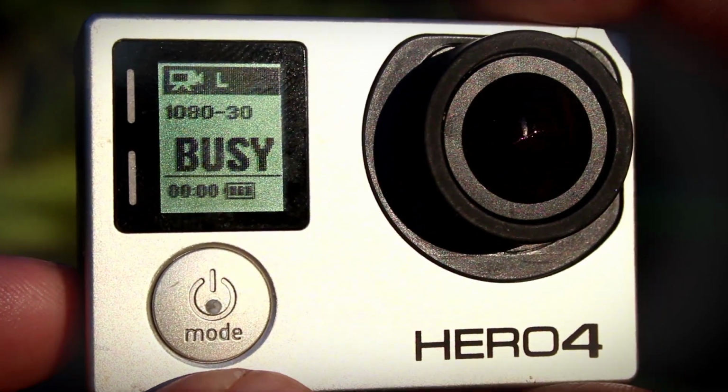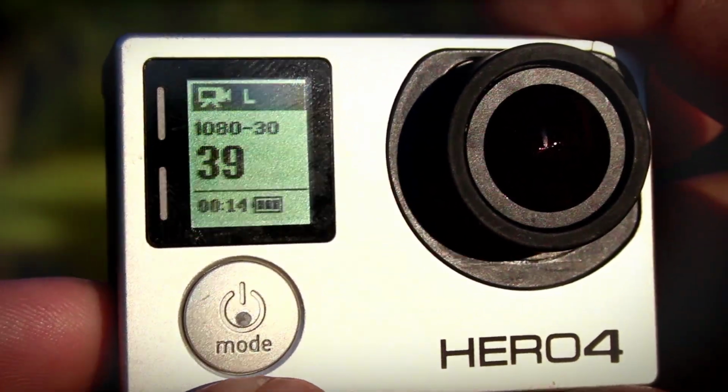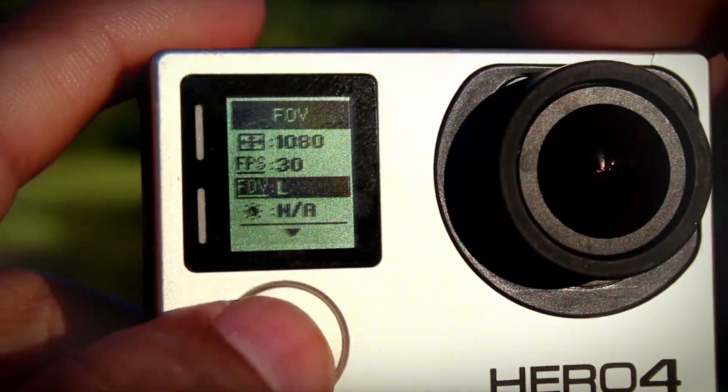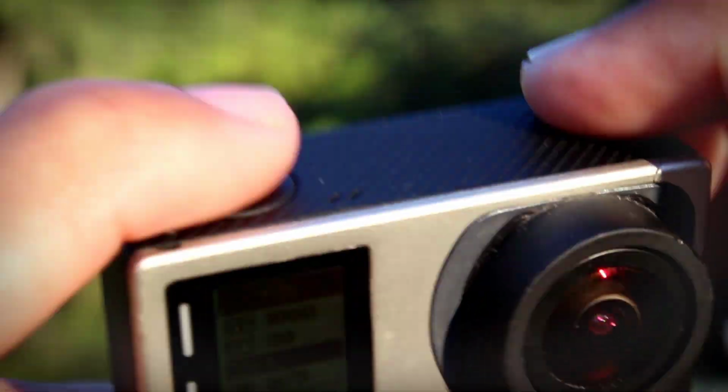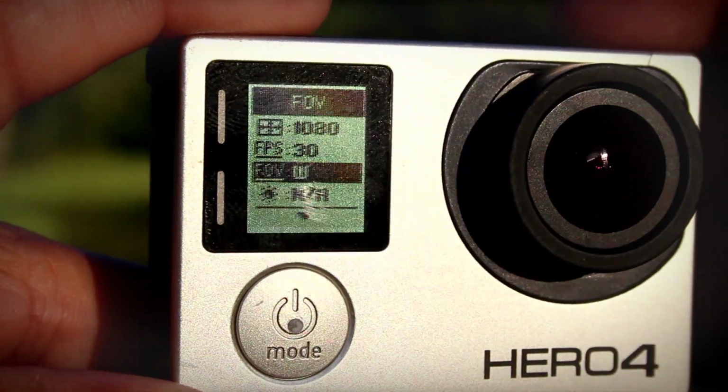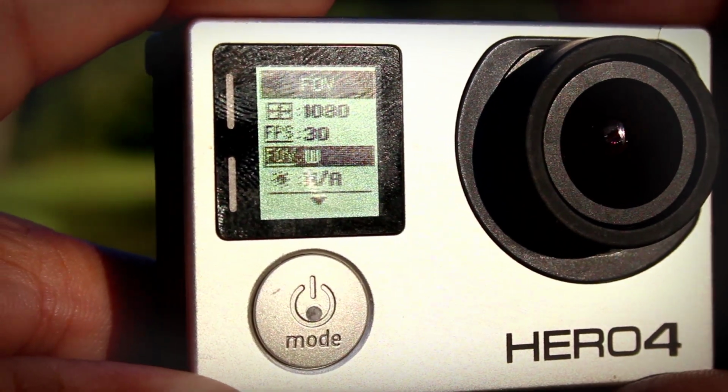GoPro's on. Let's hit the button on the left side. This lets us cycle down to FOV, and then when you hit this top button, what happens? It's changing. It went to NW wide. So let's start with wide.